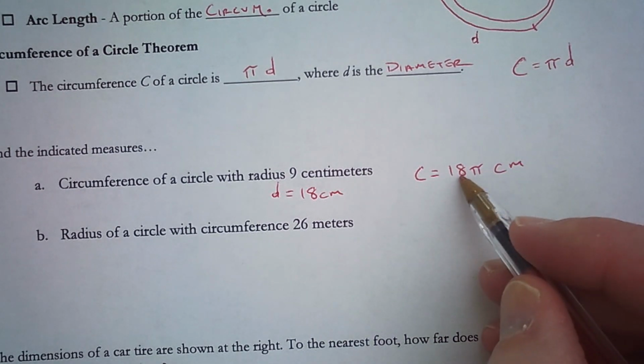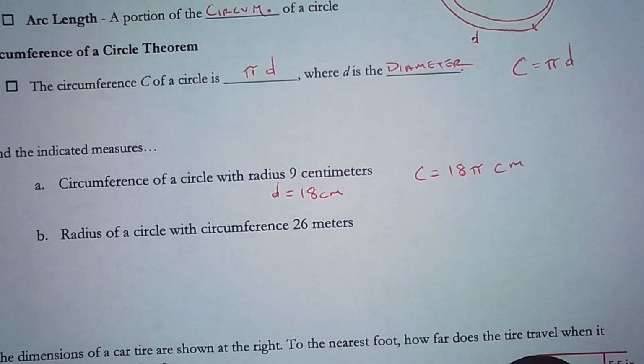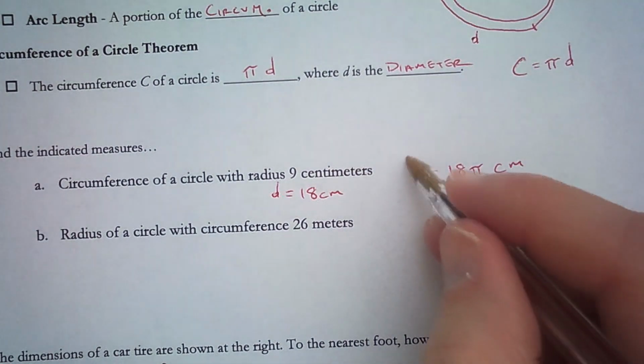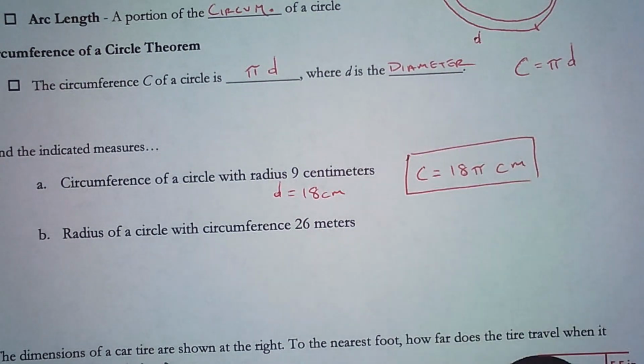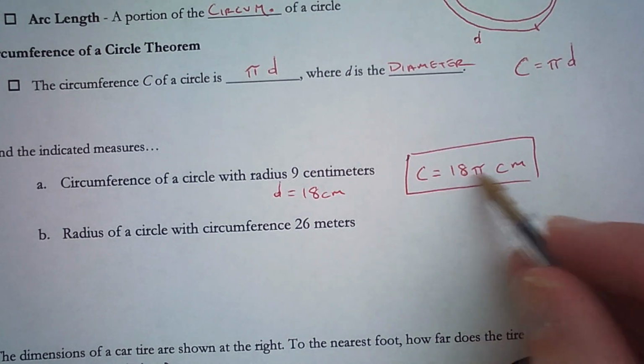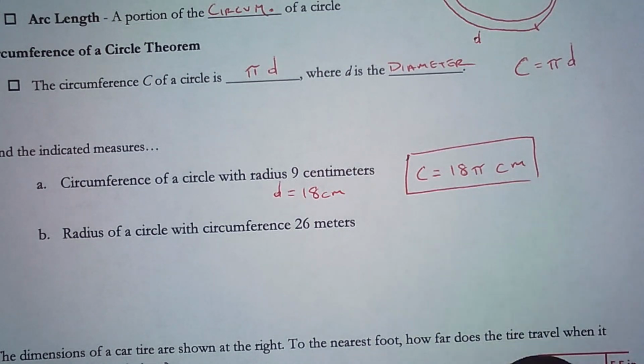We usually write it with the number first. So 18 times pi centimeters. And that is an exact answer. And I'm going to leave it just like that. 18 times pi is the circumference in centimeters.